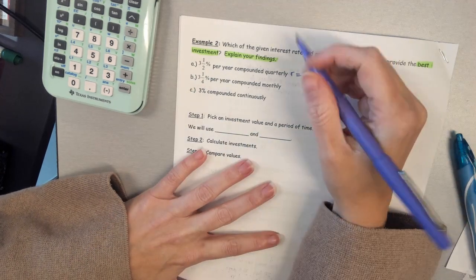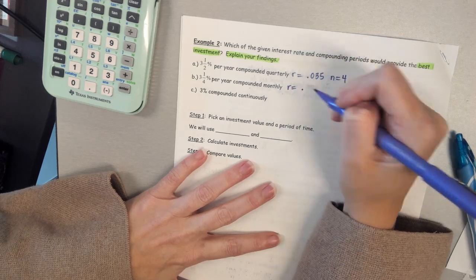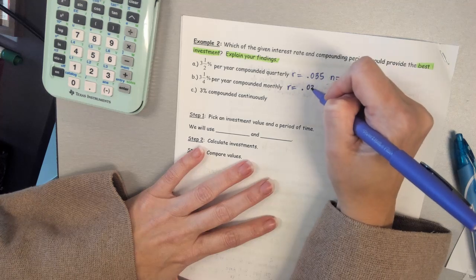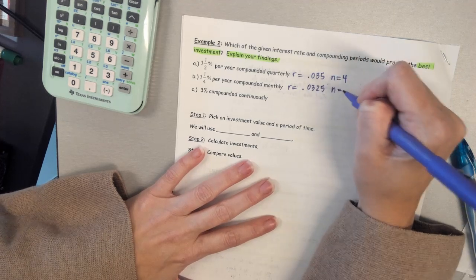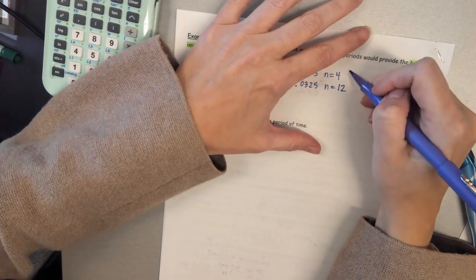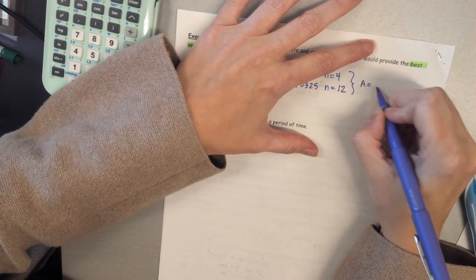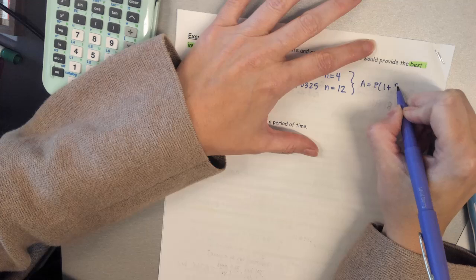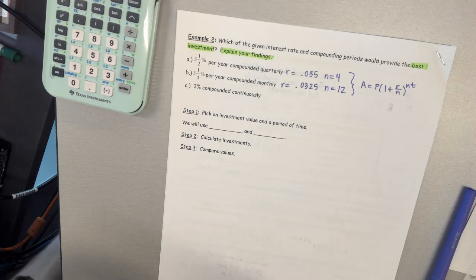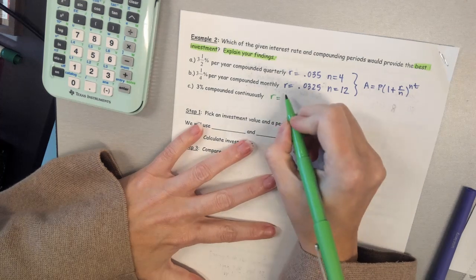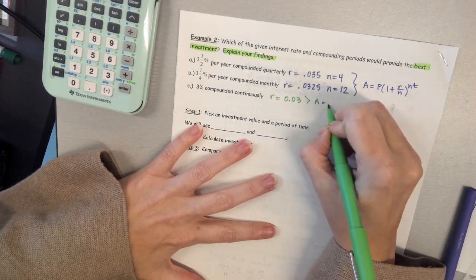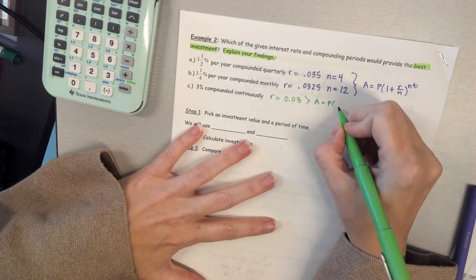For 3.25%, your rate is 0.0325, and compounded monthly, so that will be 12. And then the last one is continuously. For both of these, you don't use the PERT formula, but you are going to use PERT for the last one. For that one, they just give you the rate. Well, if you are going to use either one of these formulas, what else do you need that you don't have?